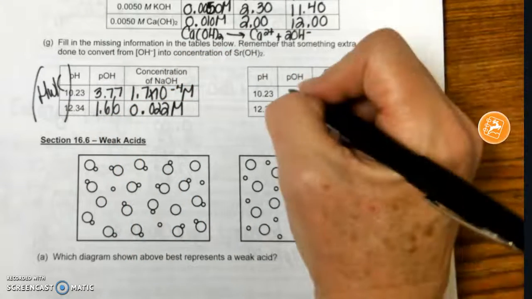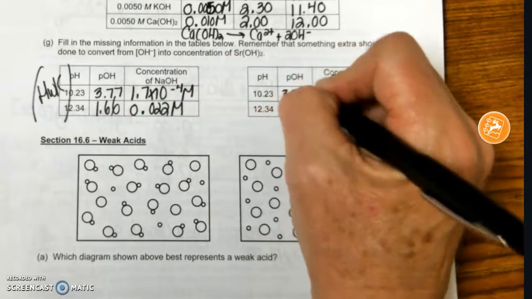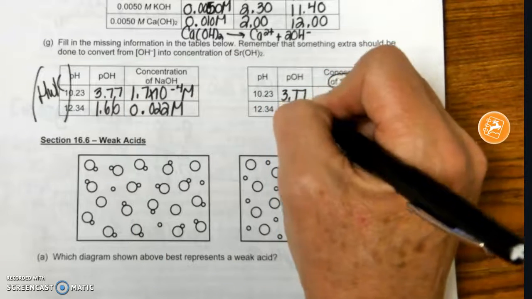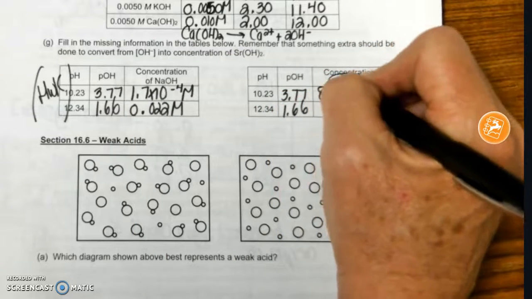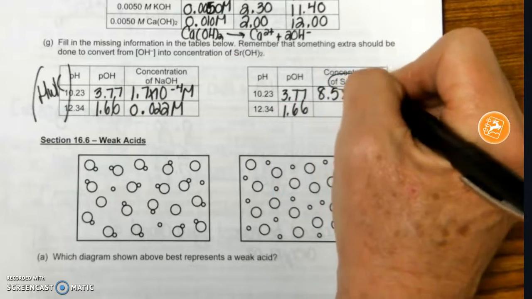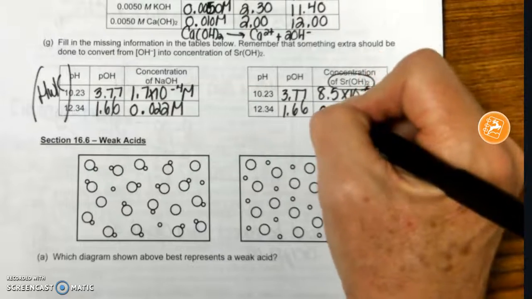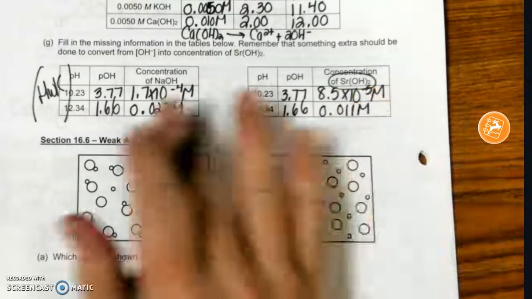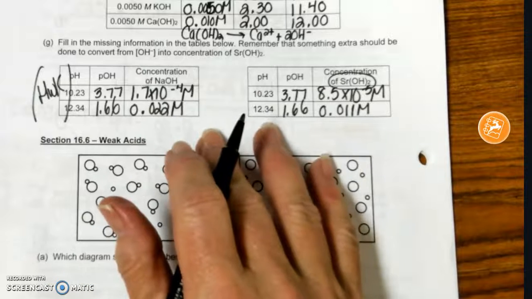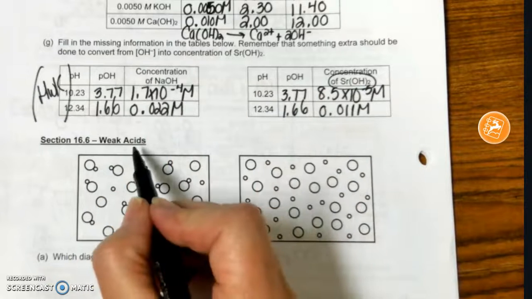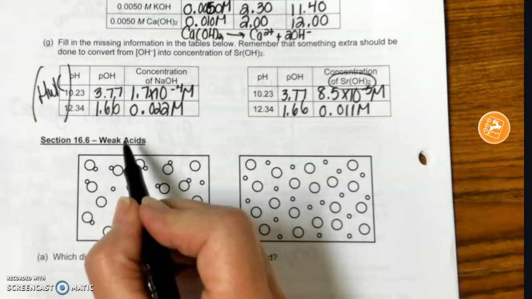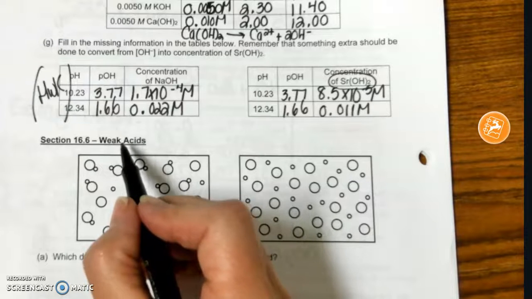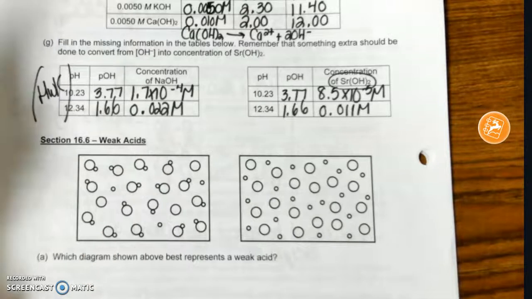It's time to get some practice. Again, you'll get a bunch of practice with this using your OWL. But we need to get really good at understanding how we calculate concentration and pH with strong acids and bases, because it's very straightforward. We're getting ready for our next section, which is a little bit more complicated and involves equilibria when we start looking at our weak acids.